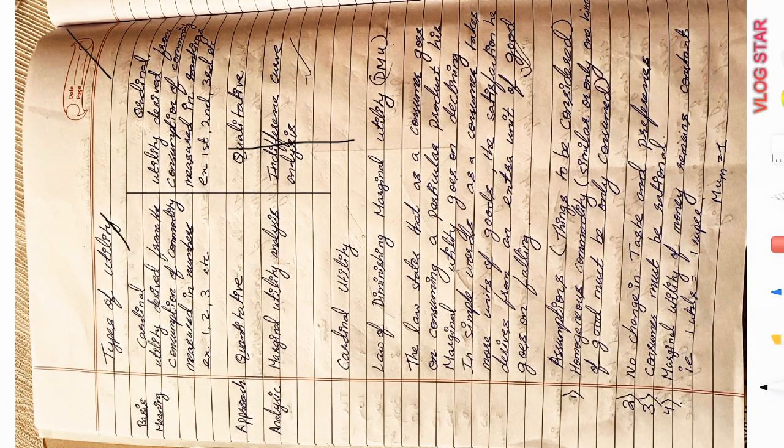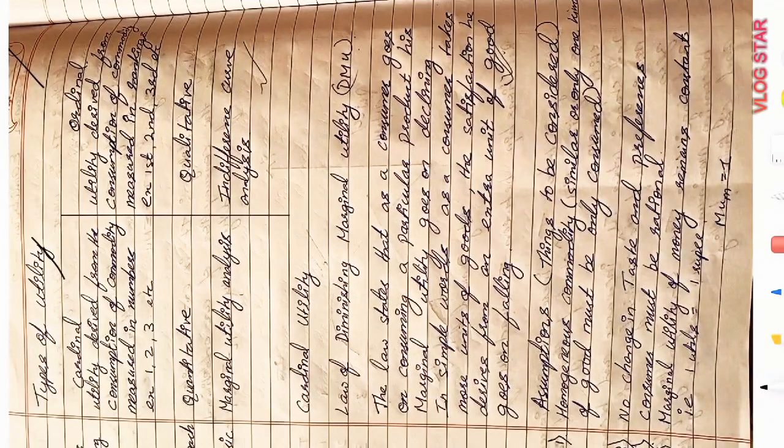Now let's come to the cardinal utility approach. This is our first approach. Over here you need to know the law which is applicable, the law of diminishing marginal utility.